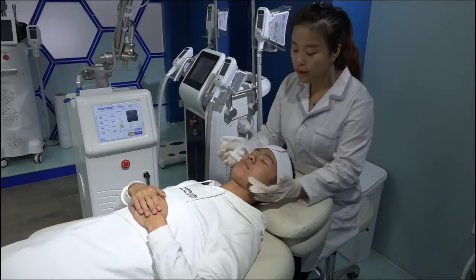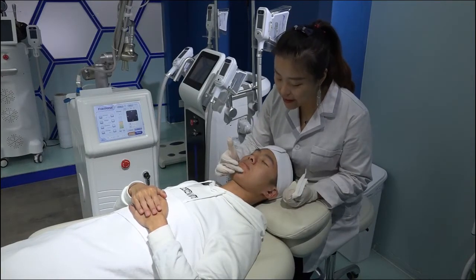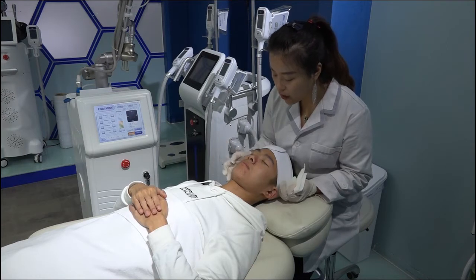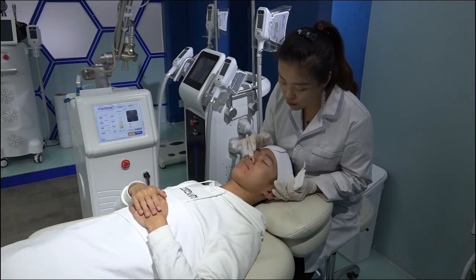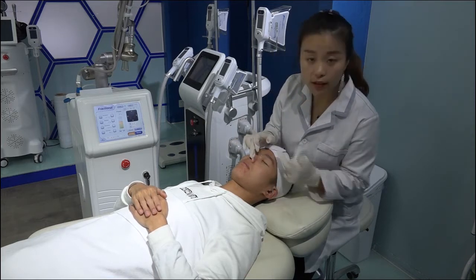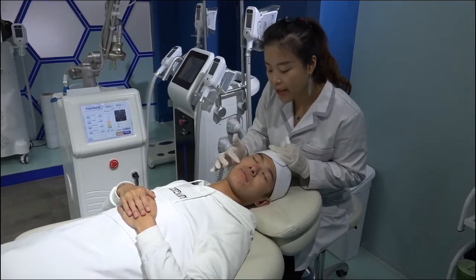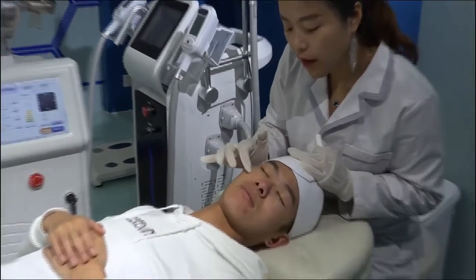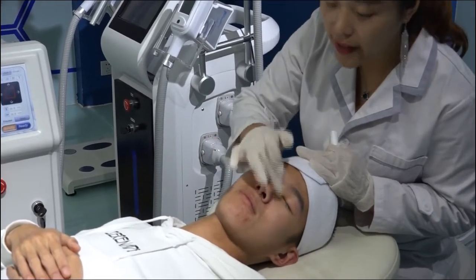Okay, now we see this model. Today we do the acne here, acne scar here, and also here. And also we do the nose. The nose here has acne, and we also have the scar here and there. We will remove the scar, acne scar and acne on the nose here.